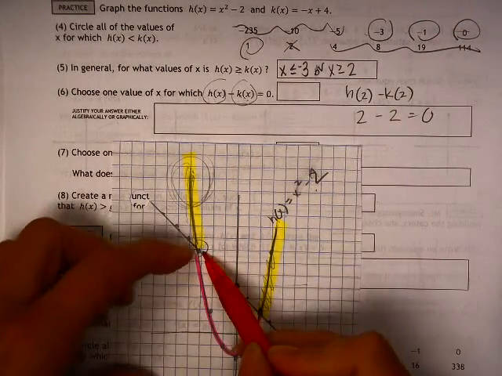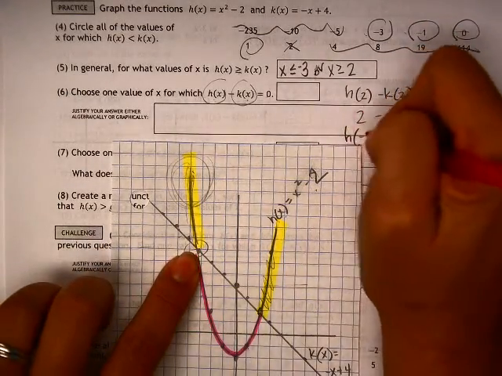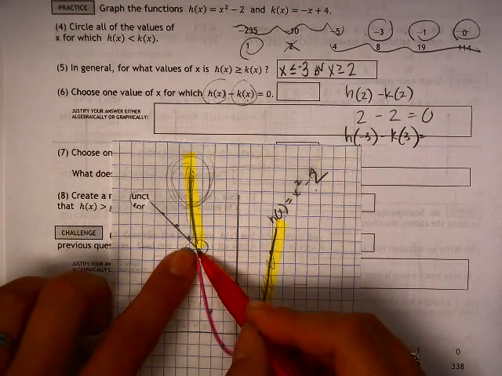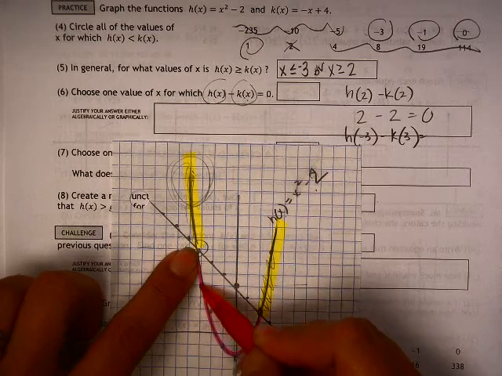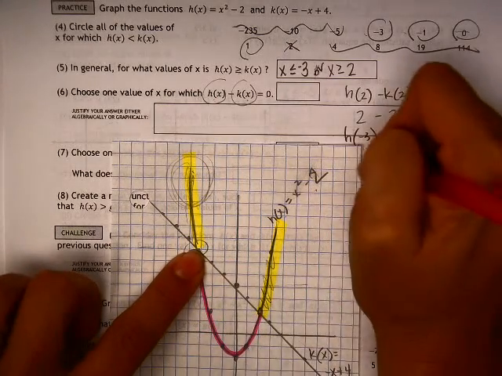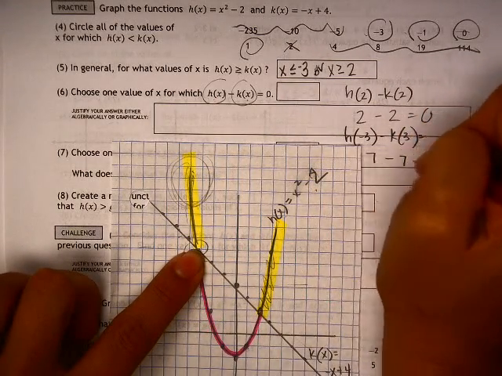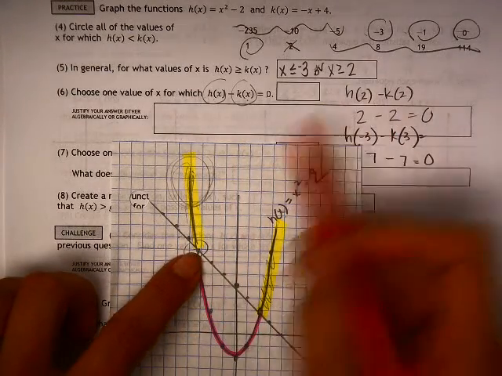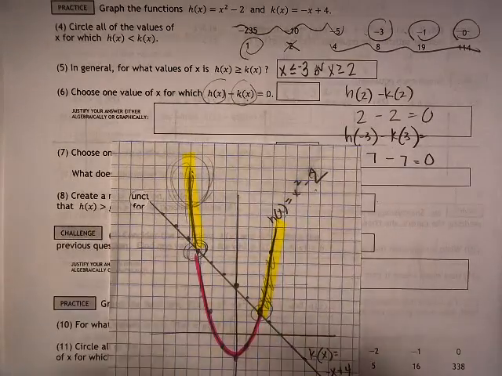I also have this option here, that h of -3 minus k of -3, this is equal to 1, 2, 3, 4, 5, 6, 7. So that is 7 minus 7 is equal to 0. So again, at this spot and at this spot, it's equal to 0.